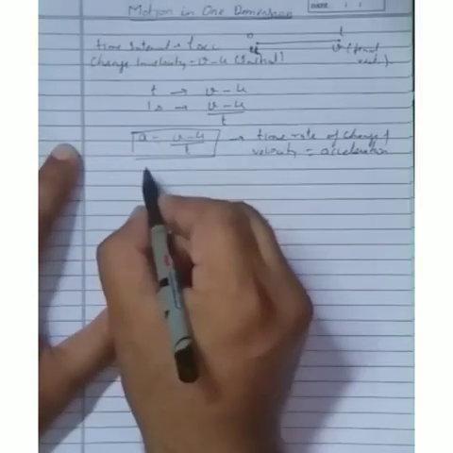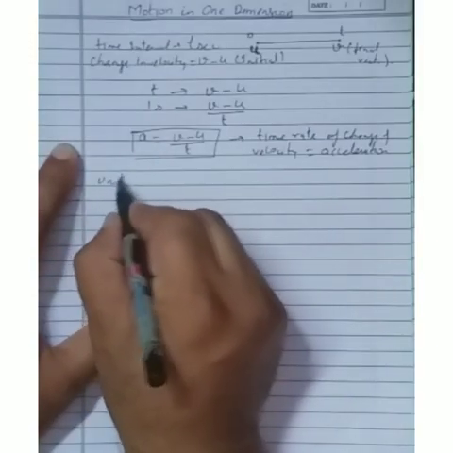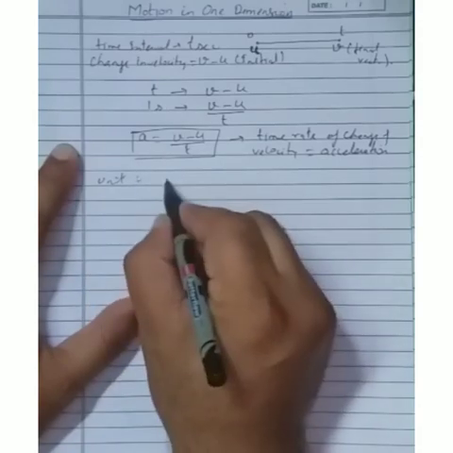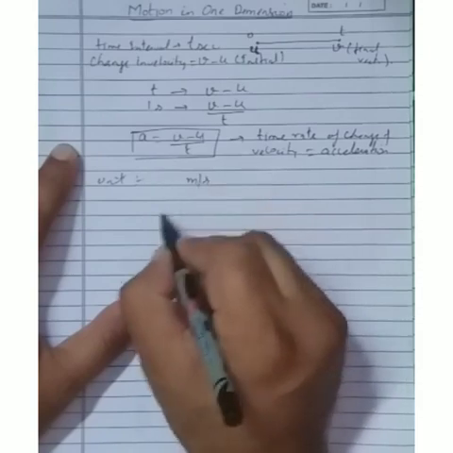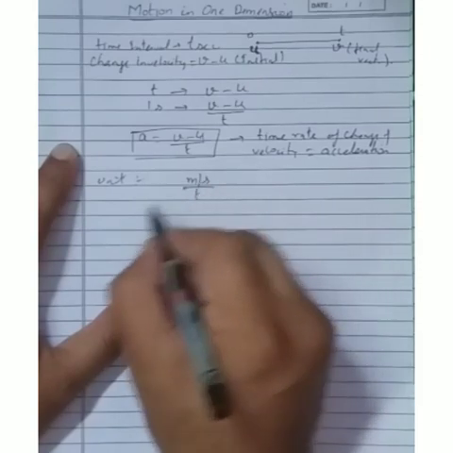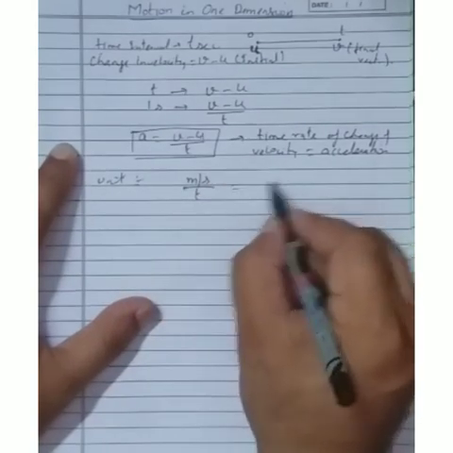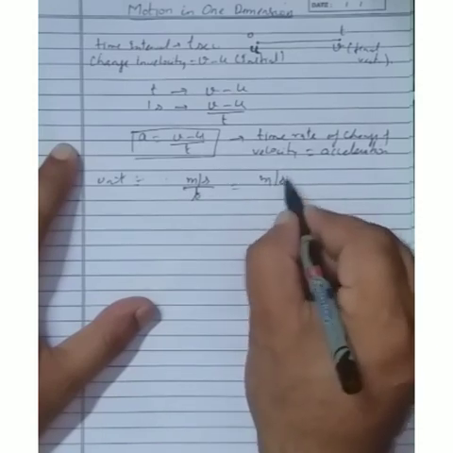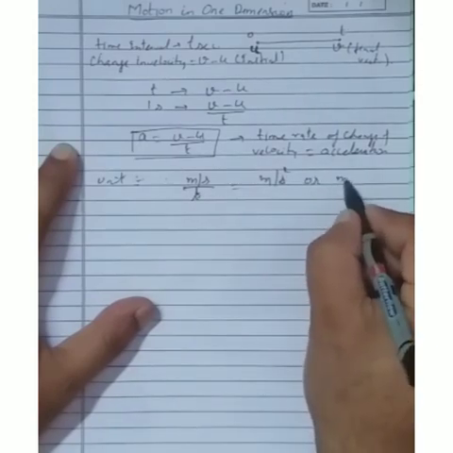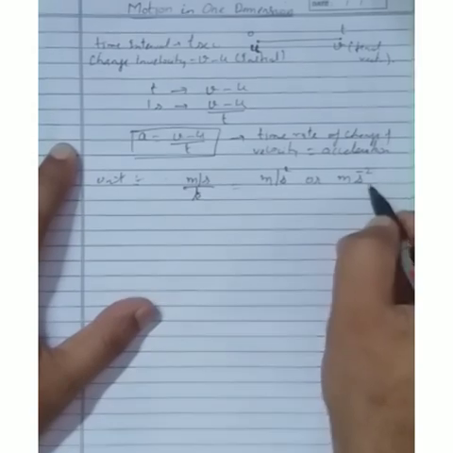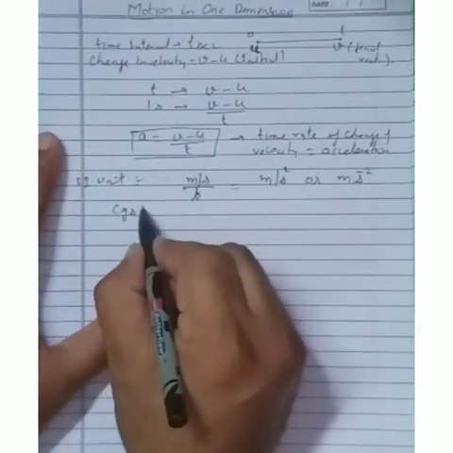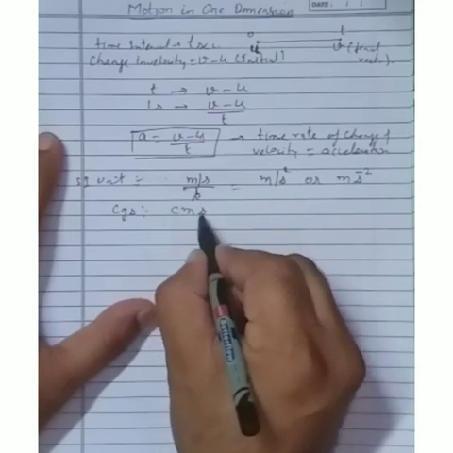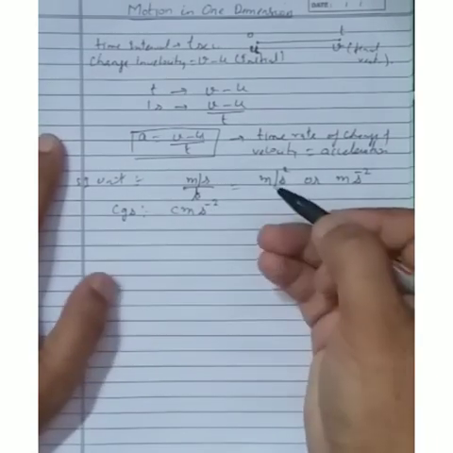Now looking at its unit, this change in velocity will have meter per second and time will be t, so the unit becomes meter per second square, represented as m s raised to power minus 2. So the SI unit is meter per second square, and its CGS unit is centimeter per second square.